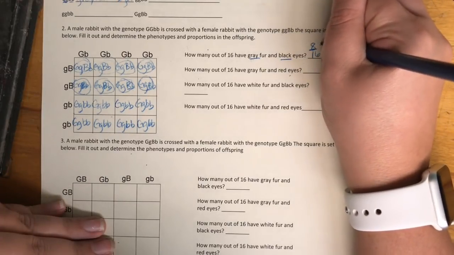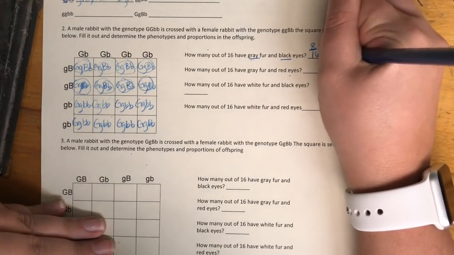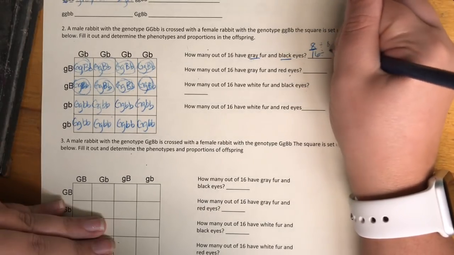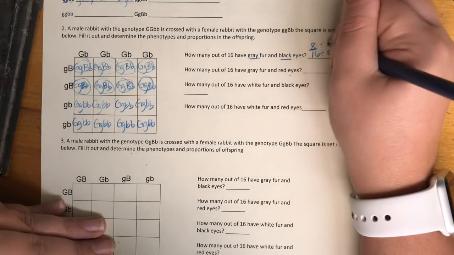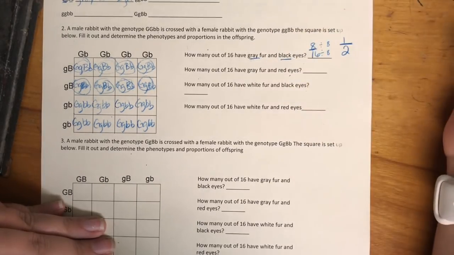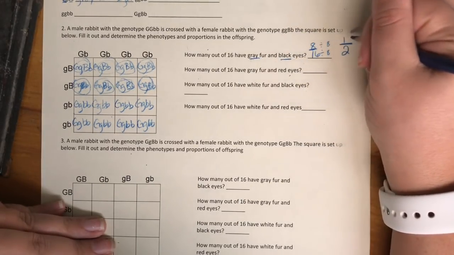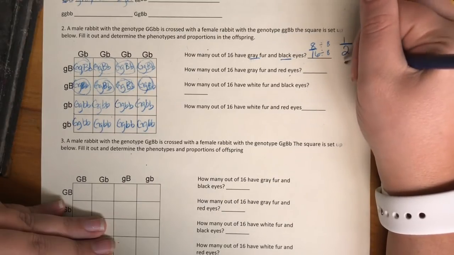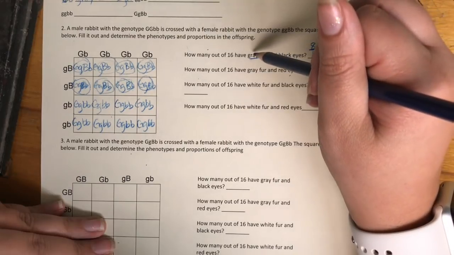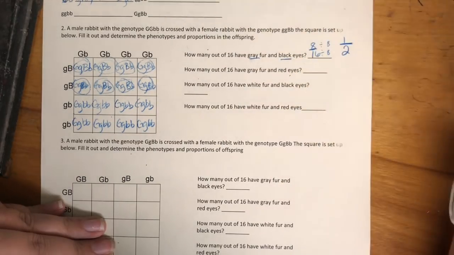And on the STAR test, they're not going to tell you 8 out of 16. They're going to make you reduce it. So we're going to divide both sides by 8, top and bottom. 8 divided by 8 is 1. 16 divided by 8 is 2. So 1/2. So half of the offspring will have a chance of being gray fur and black eyes.